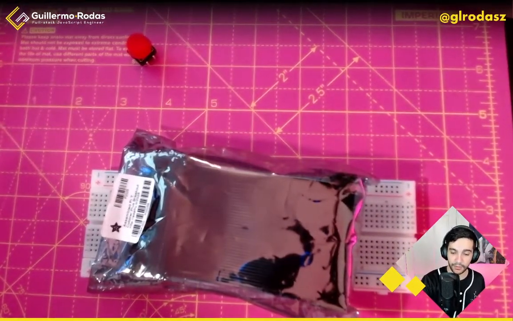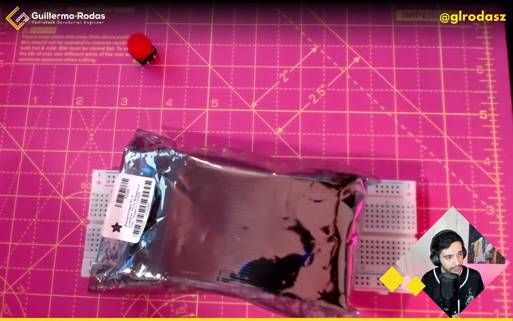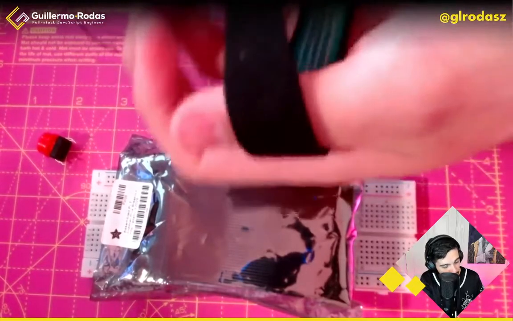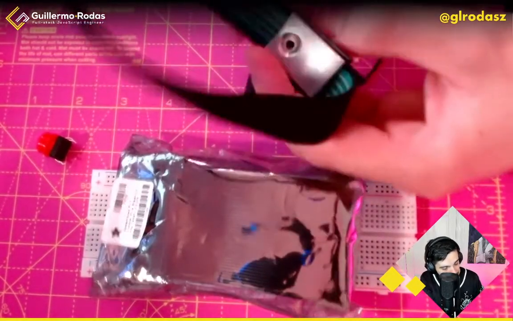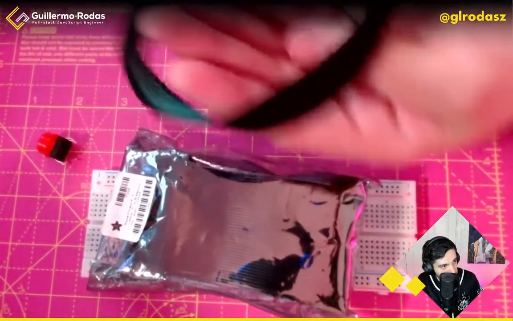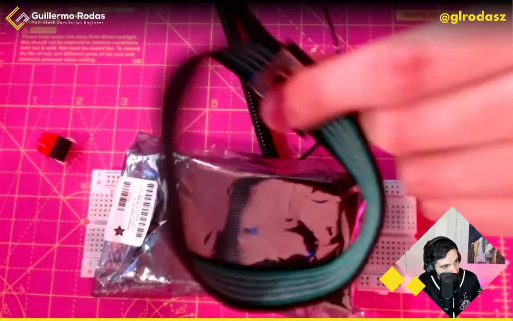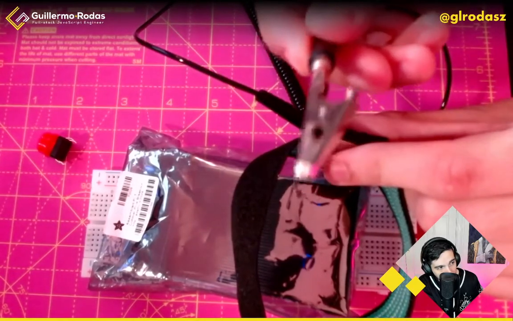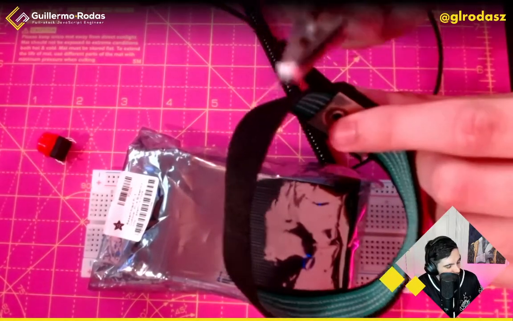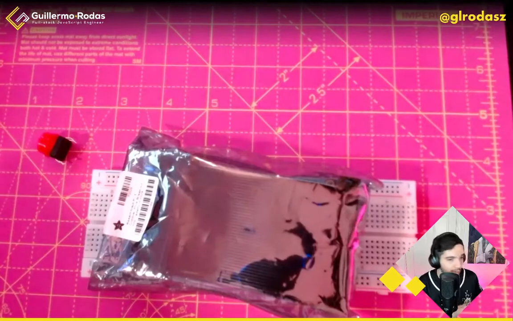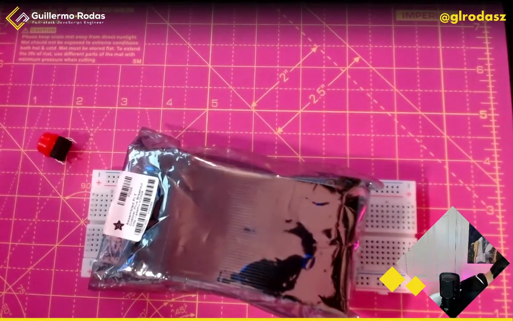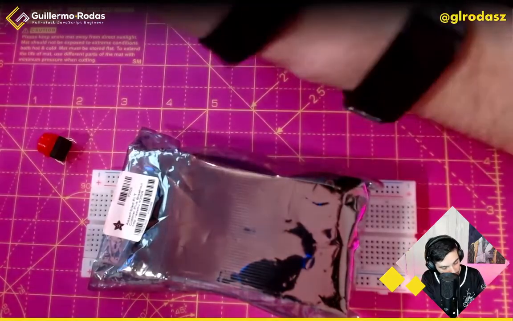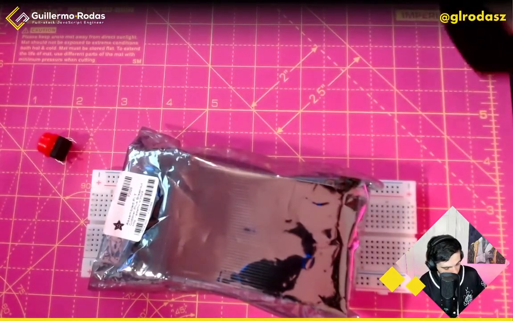Okay, so first, as I said before, let's use the wrist strap. This wrist strap is to avoid static discharge to the components. I connect this part to a metal piece, I will connect it to here, and then I just put it on my wrist.